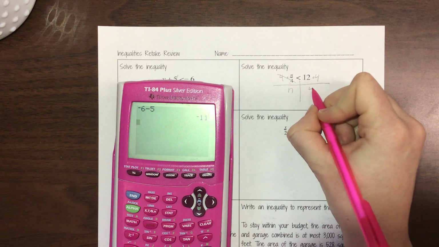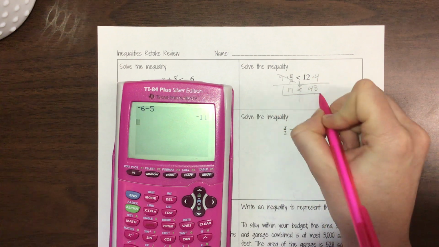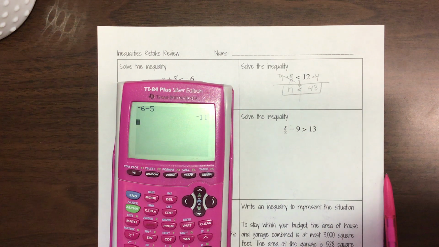12 times 4 is 48, and our symbol comes straight down. N is less than 48.